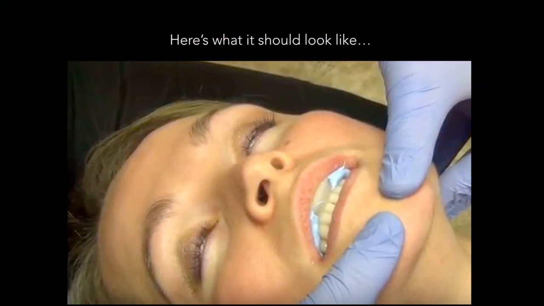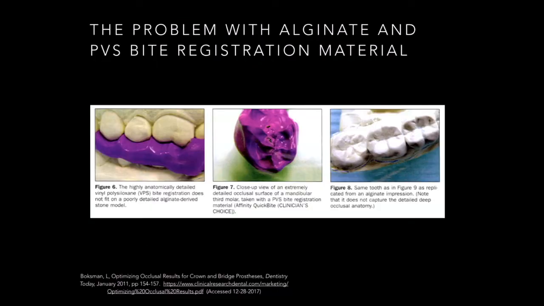Wax hardens very quickly because it just cools, so you don't really need to stabilize the patient's jaw. You're just recording into the wax. With PVS, you can imagine trying to hold the patient slightly open for the minute or minute and a half that it takes for this bite registration material to set. That patient or you are going to be moving the mandible, and you're really going to distort the actual bite record that you're getting in PVS, right?